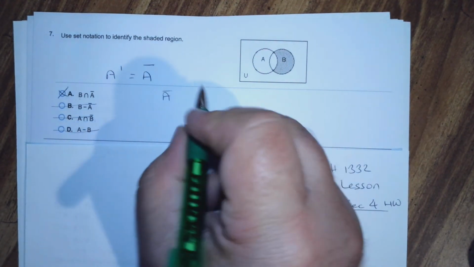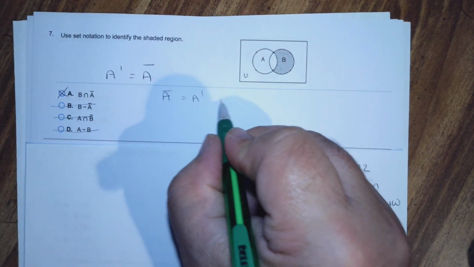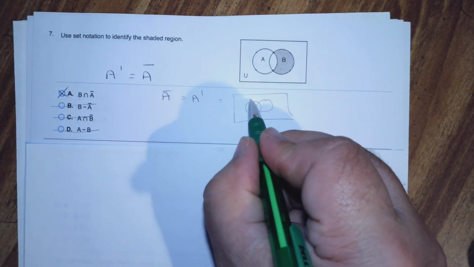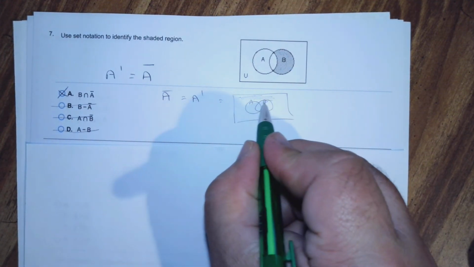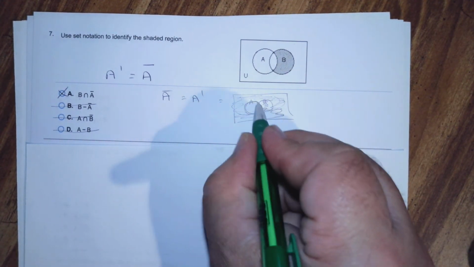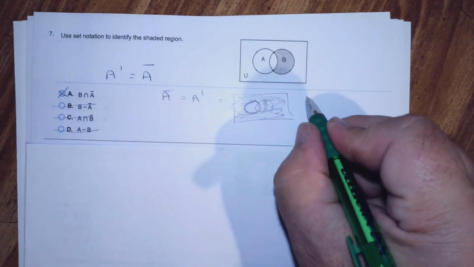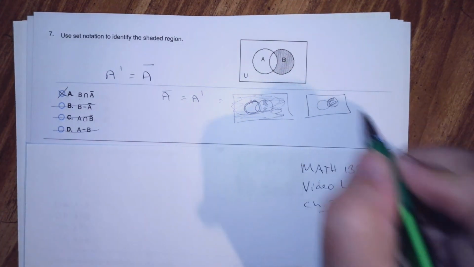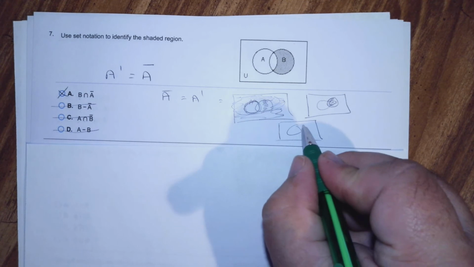Because the complement of A means here's set A, here's set B. The complement of A means everything that's not in A. That whole circle you can't use. And B is this whole circle here. What are these two overlap? This part.